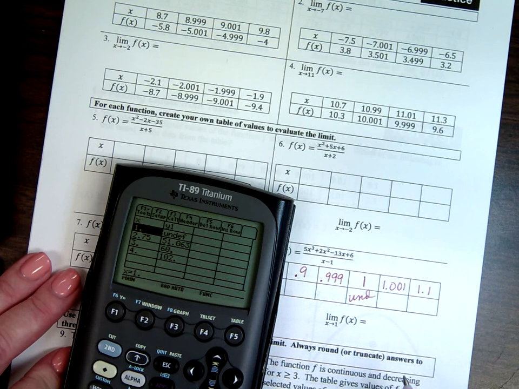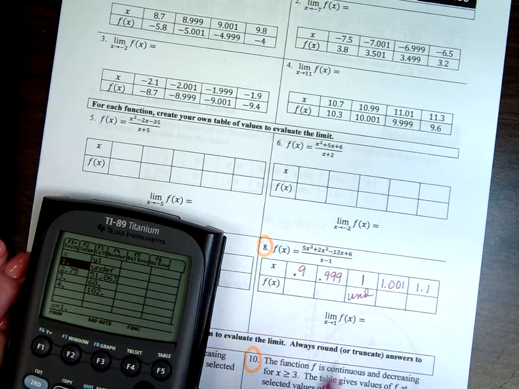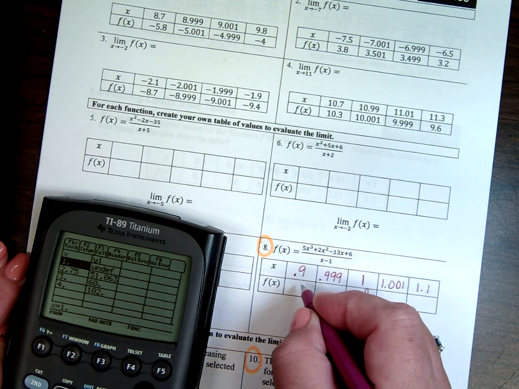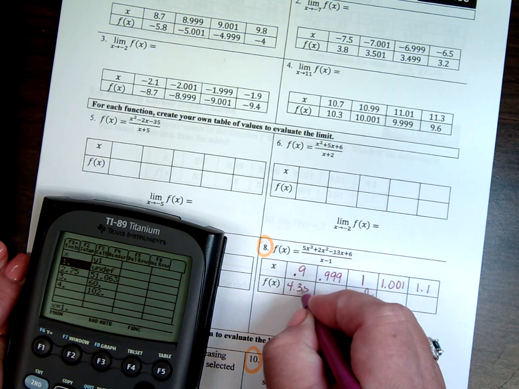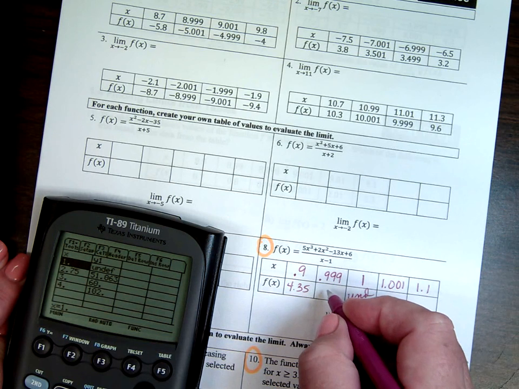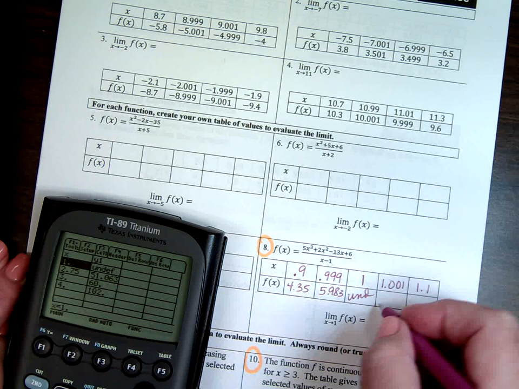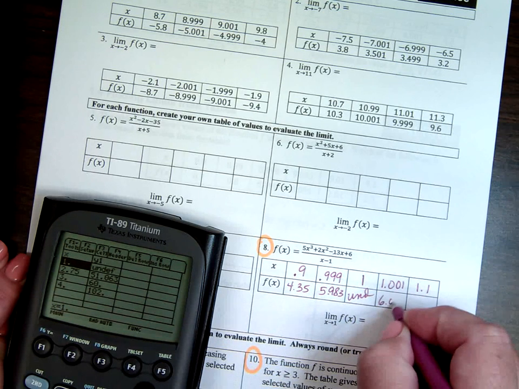And I wasn't writing down my things, but you are. 0.9 was 4.35, and then 5.983, then undefined, then 6.017, and 7.75.